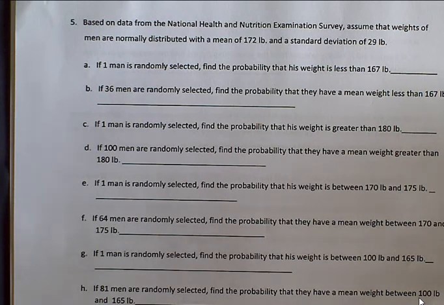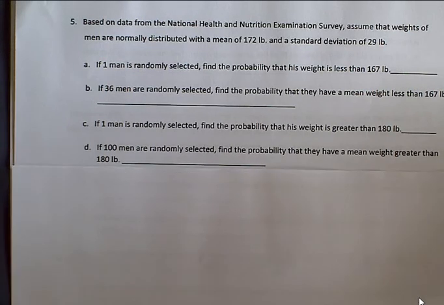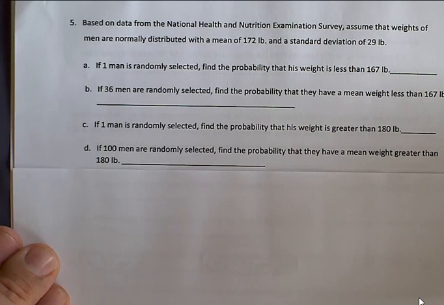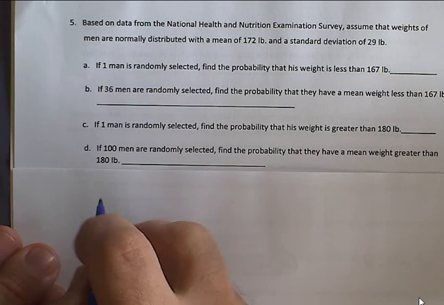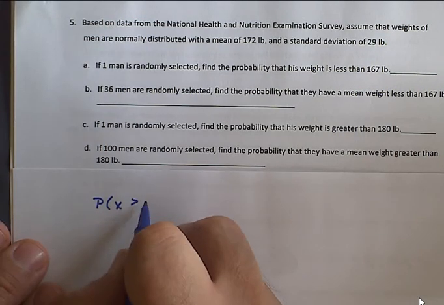So let's do a greater than one. Part D. If 100 men are randomly selected, find the probability that they have a mean weight greater than 180. Find the probability that X is greater than 180.